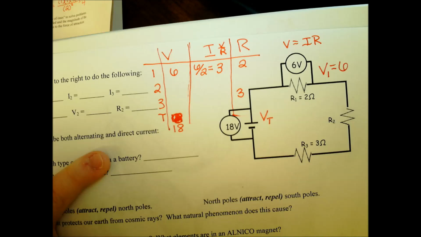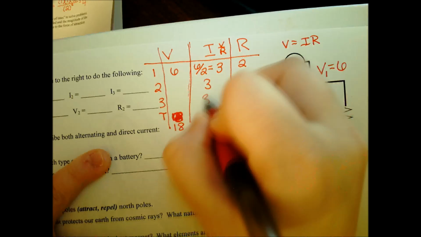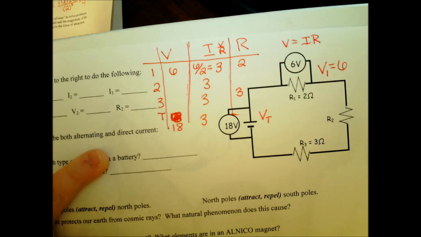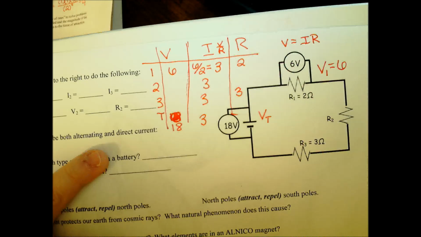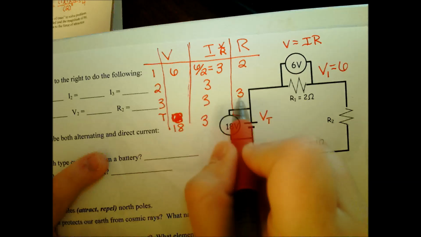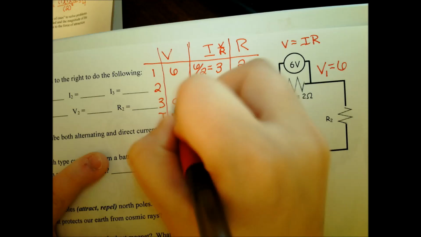Now we're dealing with a series circuit, so the current is the same everywhere. If the current is 3 here, it's 3 through the second resistor, it's 3 through the third resistor, and it's 3 total. So now things become pretty trivial because we have 2 pieces of information here. To find V, we would do 3 times 3, which is 9.